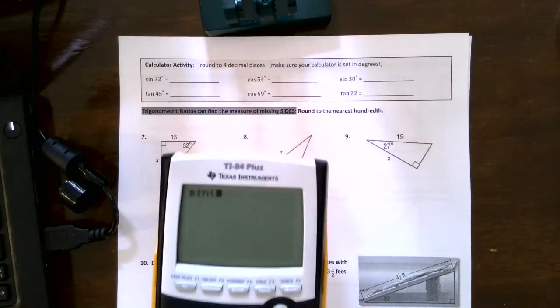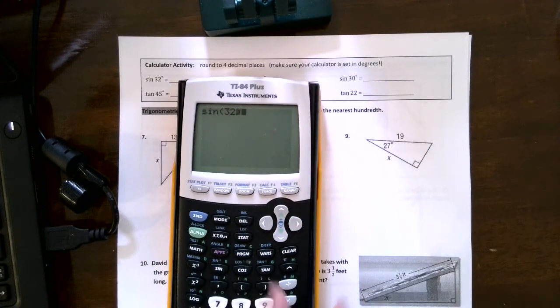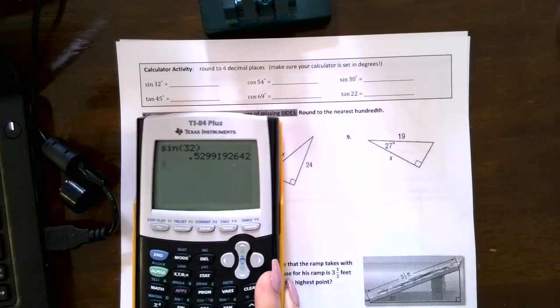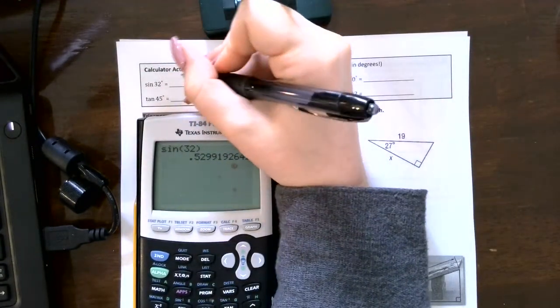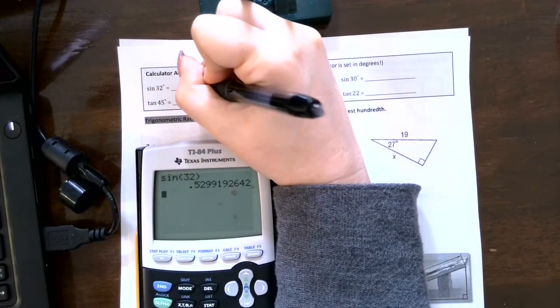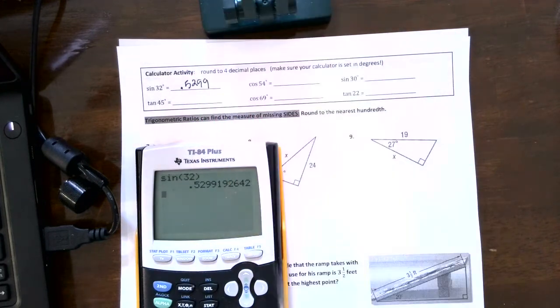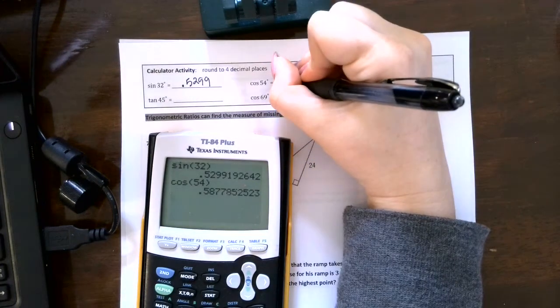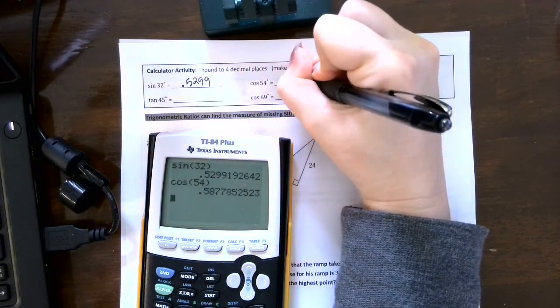So sine of 32. Okay, and we're going to round to 4 decimal places. So that's going to be 0.5299. And then we have cosine of 54. That's going to be 0.5878.